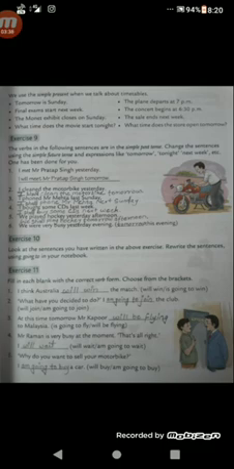Let me tell you the structure of future simple tense: subject plus shall/will plus verb's first form plus object. Okay, so this is the structure of future simple tense.